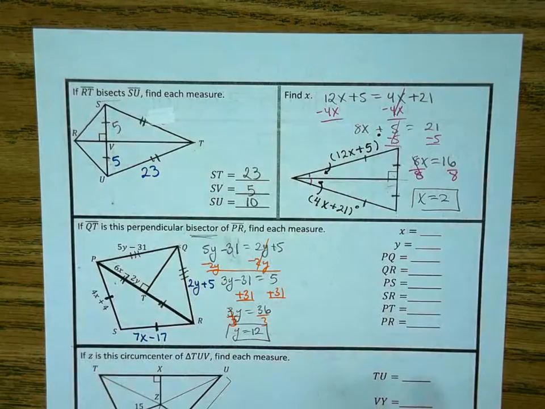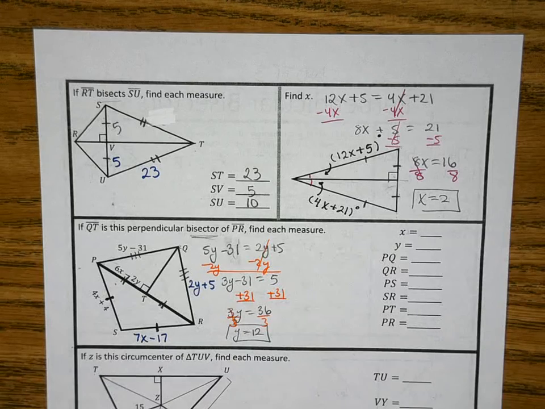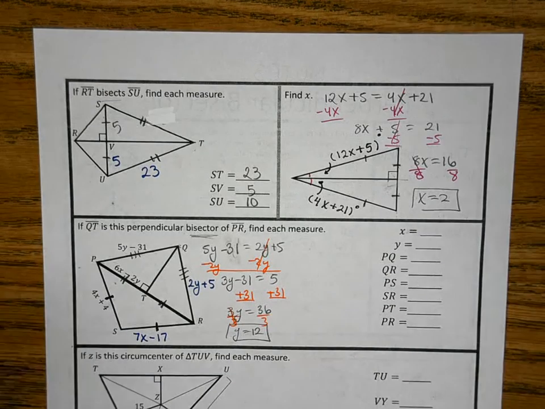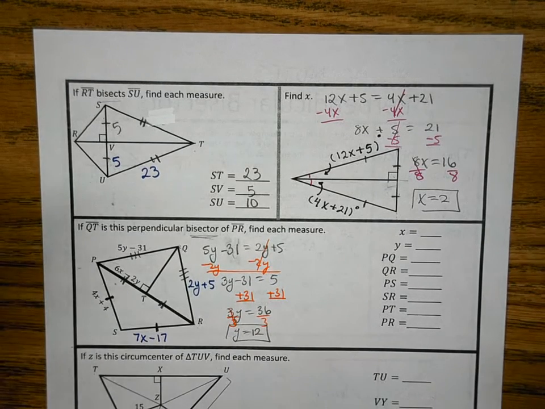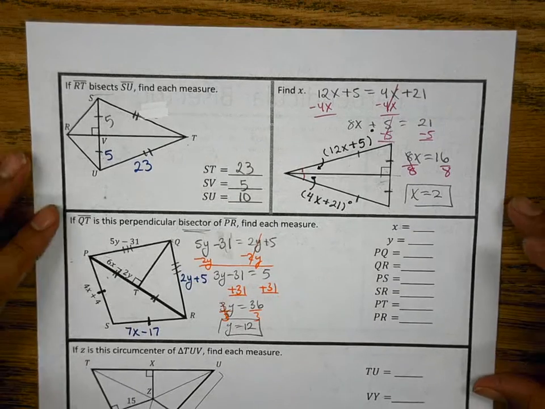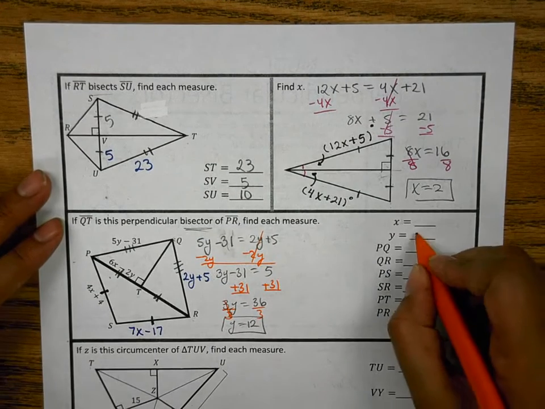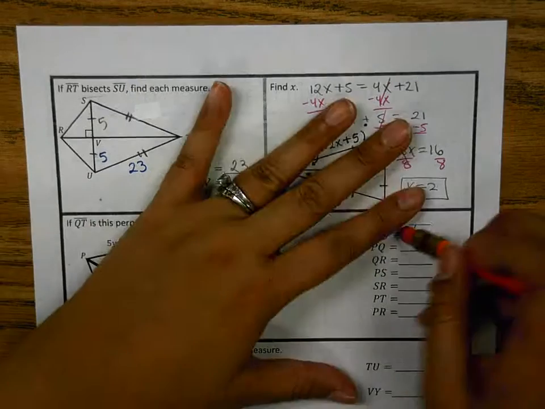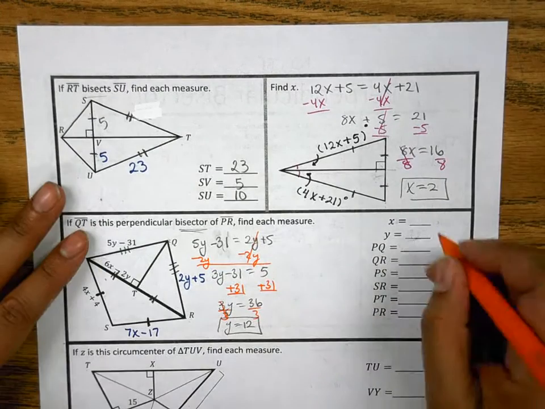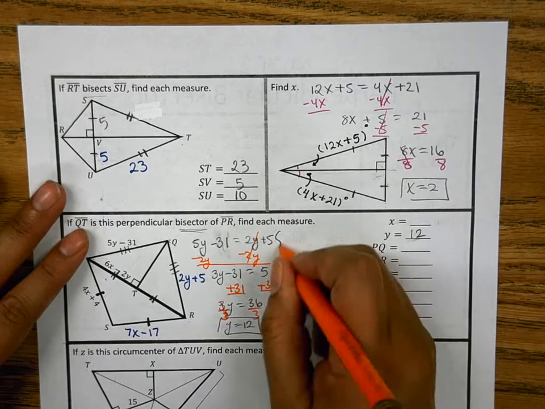All right, everyone, I hopefully got y equals 12. Now, keep in mind, if I'm going too fast, or if you're not getting the same answers I am and you're trying to fix it, these will be online, so you can always go back and double check and replay it to see what's going on. Okay, y is 12.